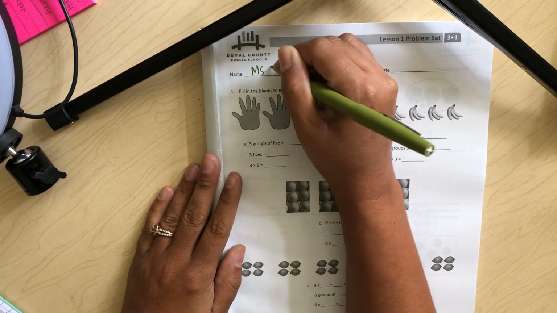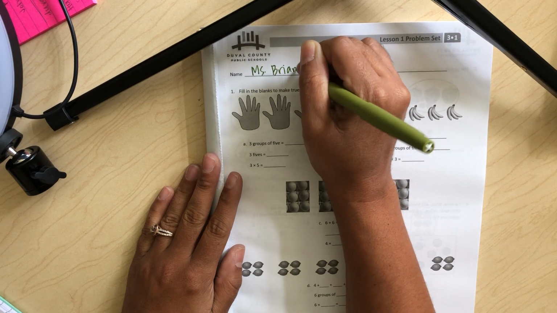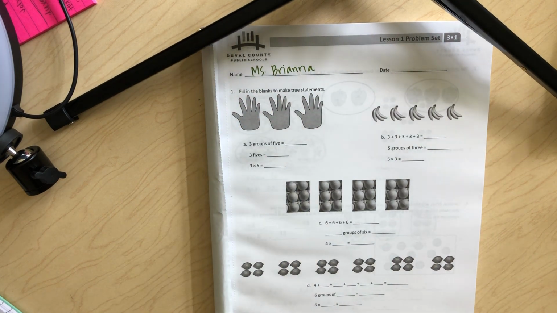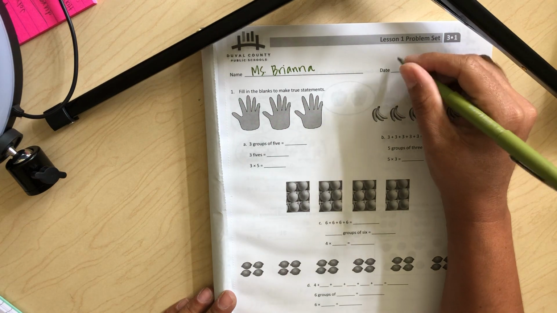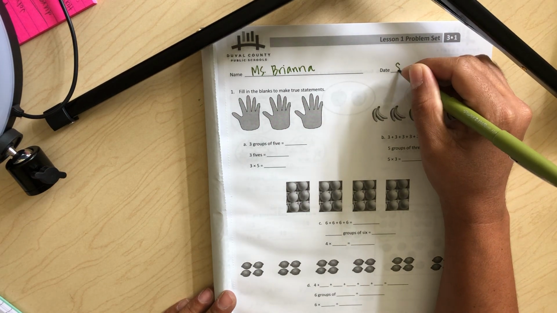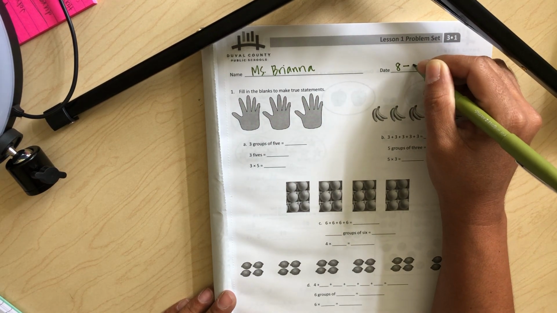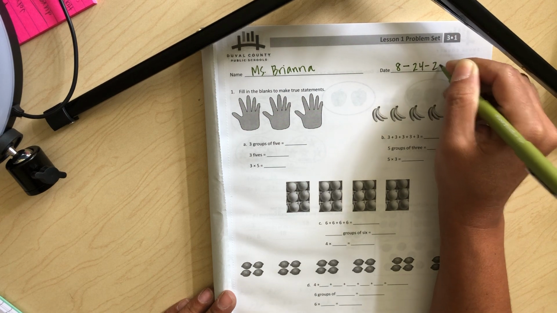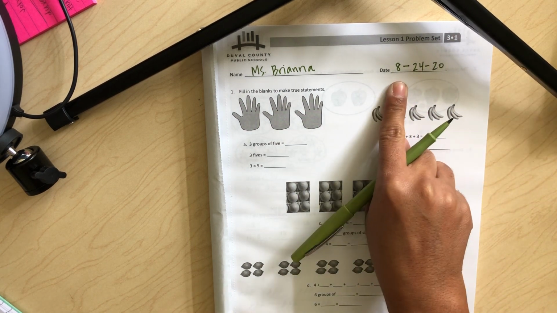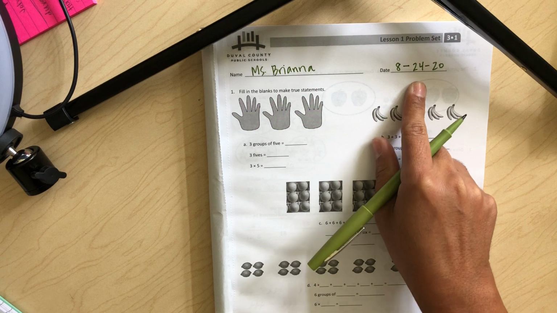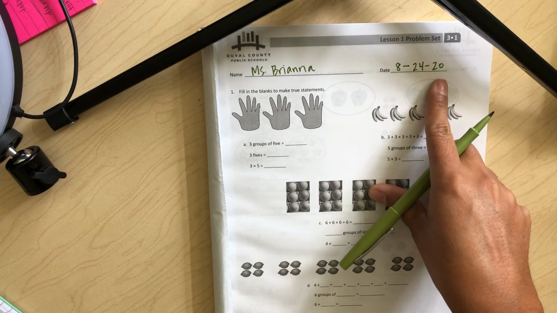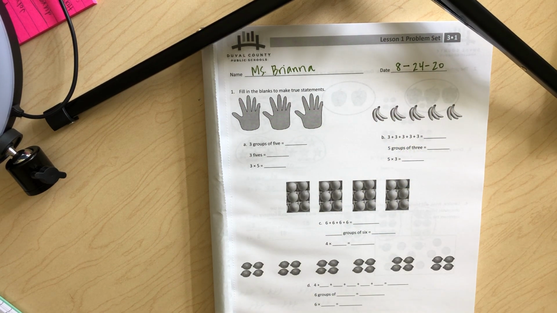Please make sure the very first thing that you do is put your name, write your first and your last name on the paper, and also today's date. Today's date is going to be 8/24/20. The 8 stands for August, the 24th is today's date, and the 20 is the year 2020.